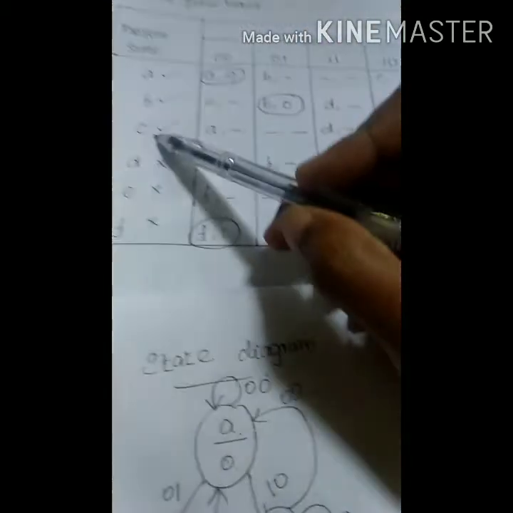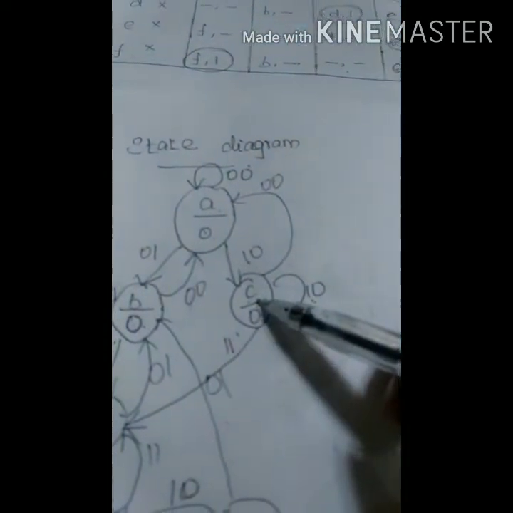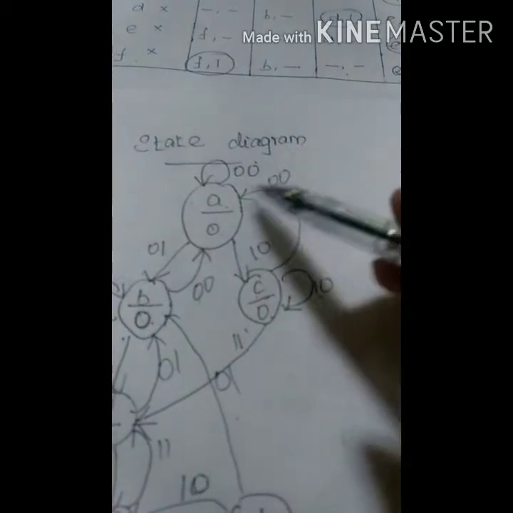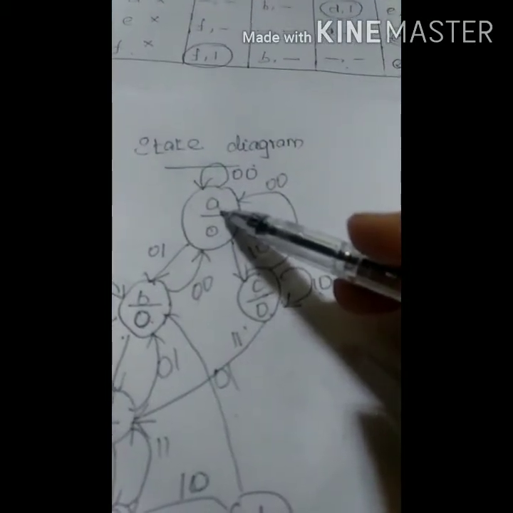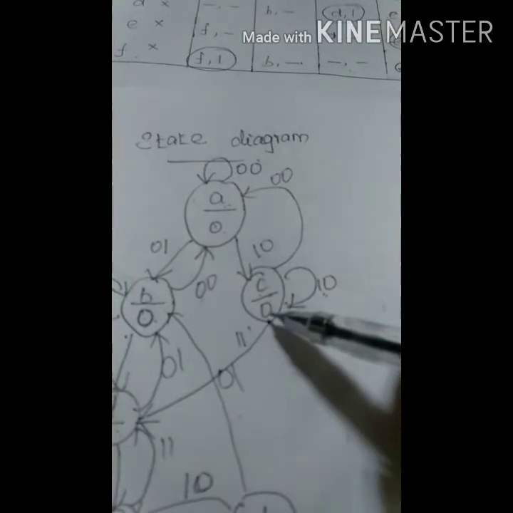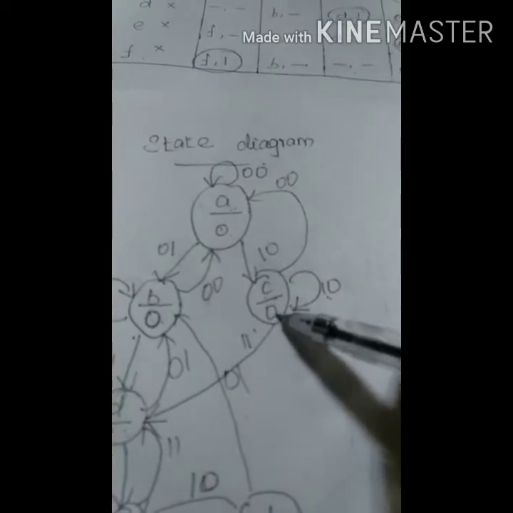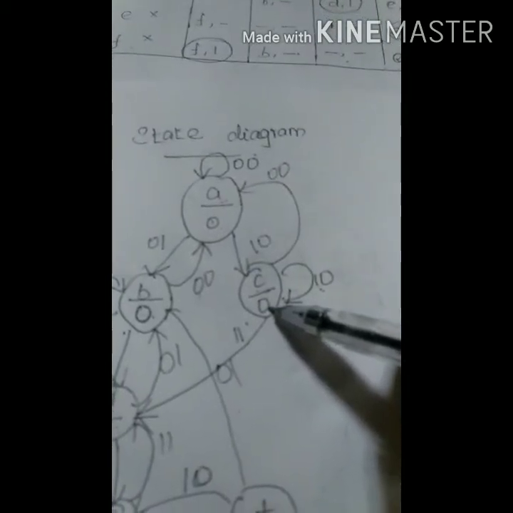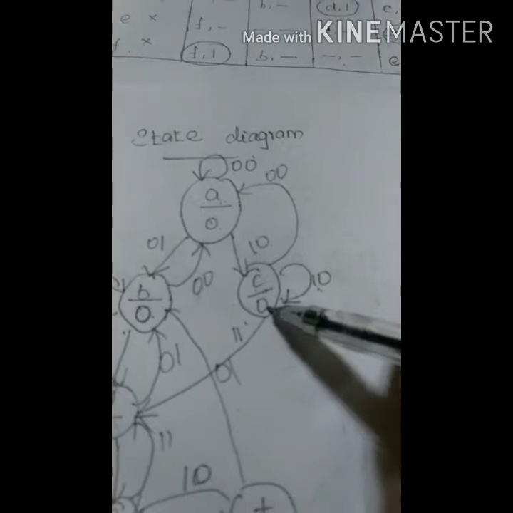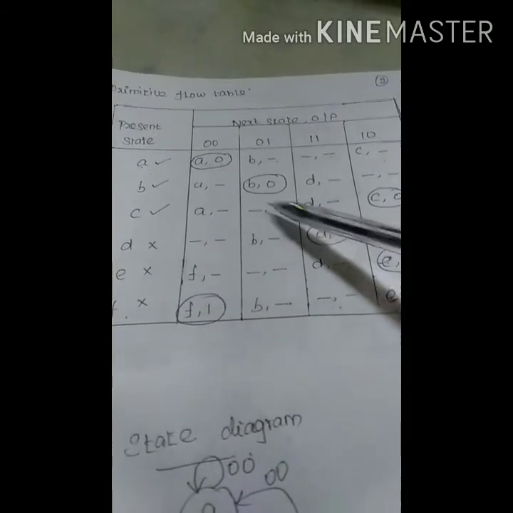Okay. Then my present state is C state. So for the C state, check now. If I am applying 0 0 to the C state, what will happen? It will go to the A state. Okay. Then A comma hyphen. If I am applying 0 1 to this C state, what will happen? That state does not exist. So it is hyphen hyphen.